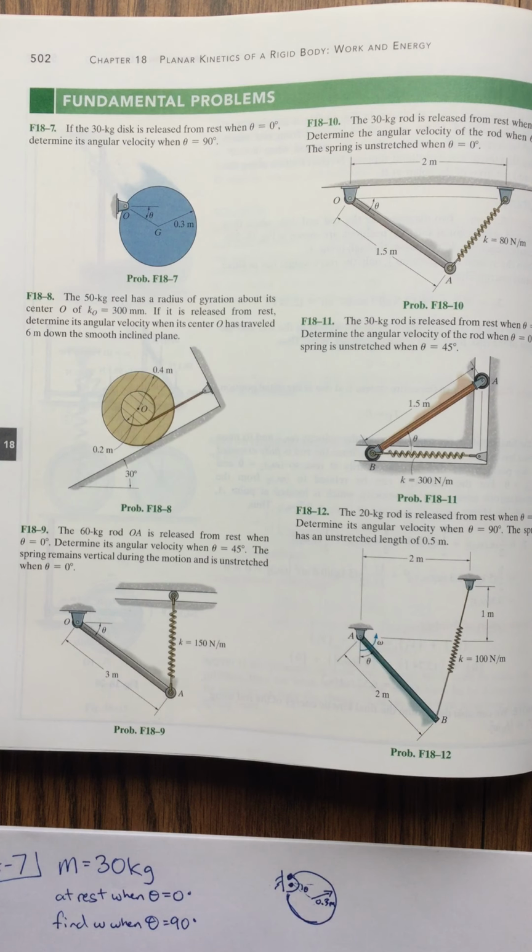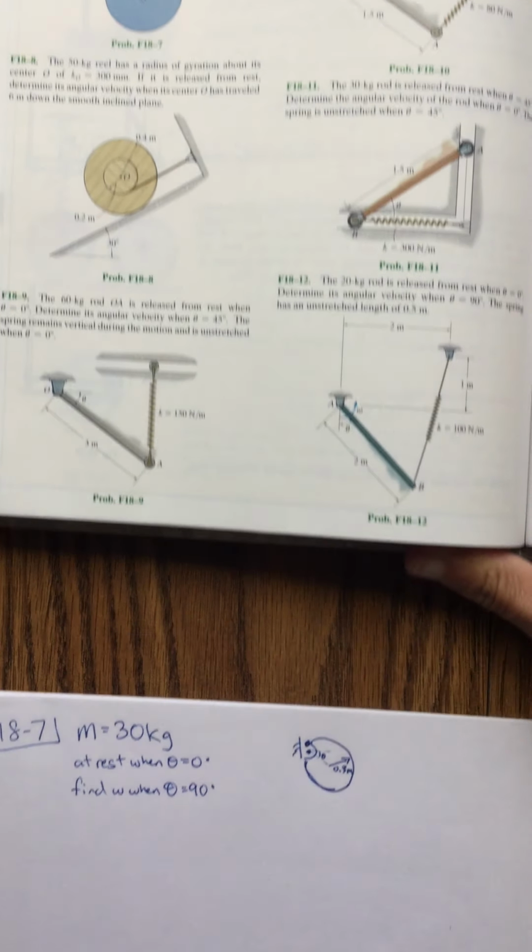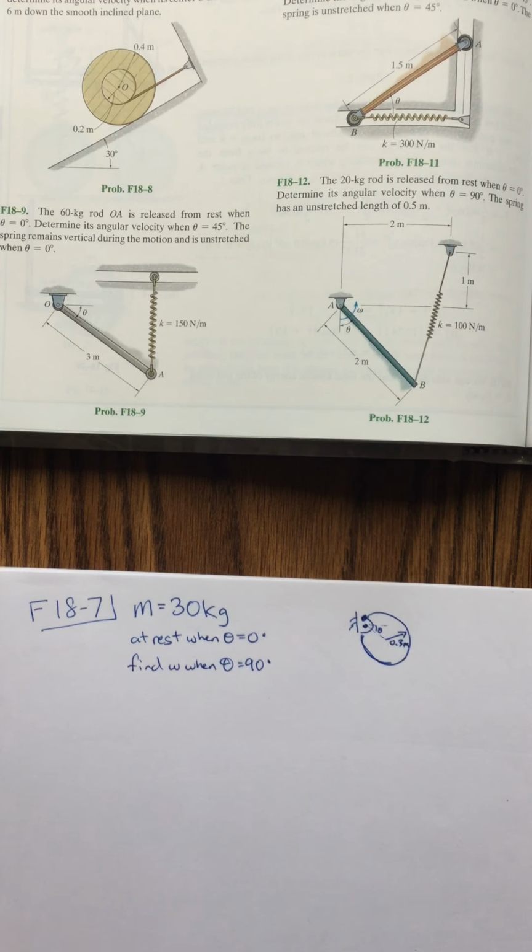This is fundamental problem 7 from chapter 18. If the 30 kilogram disk is released from rest when theta is equal to 0 degrees, determine its angular velocity when theta is equal to 90 degrees. So we're going to use the work energy conservation law.